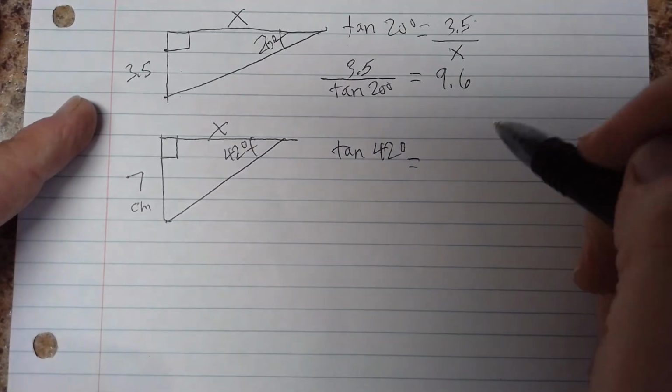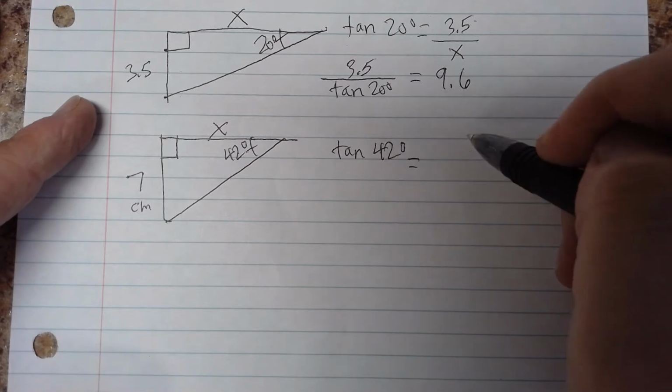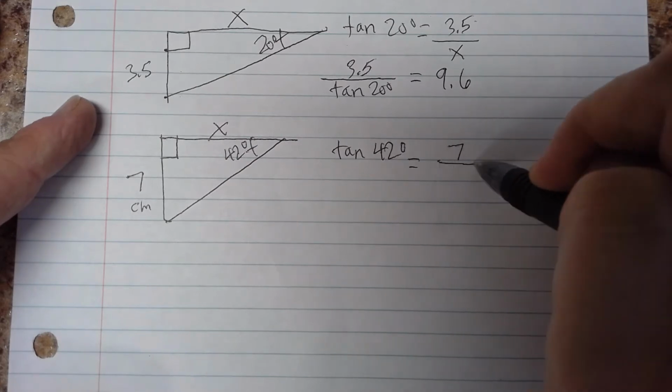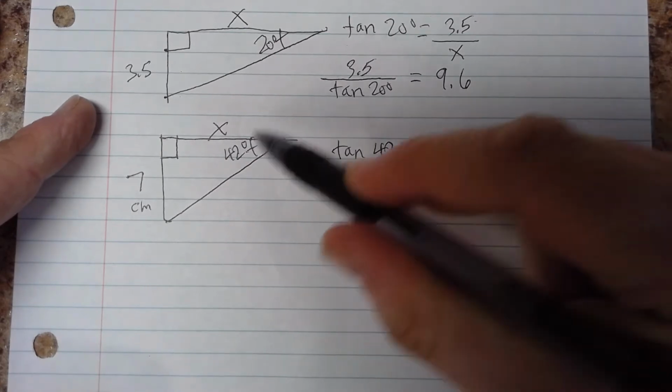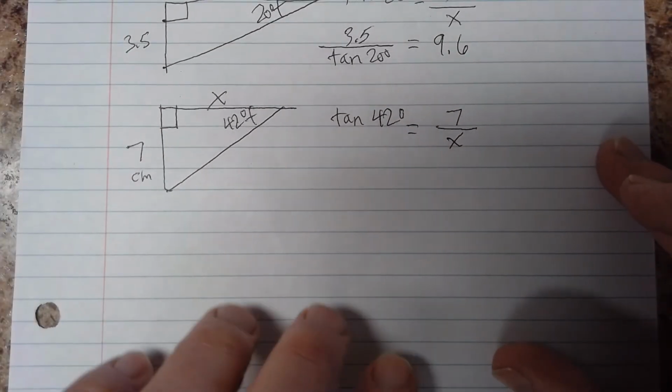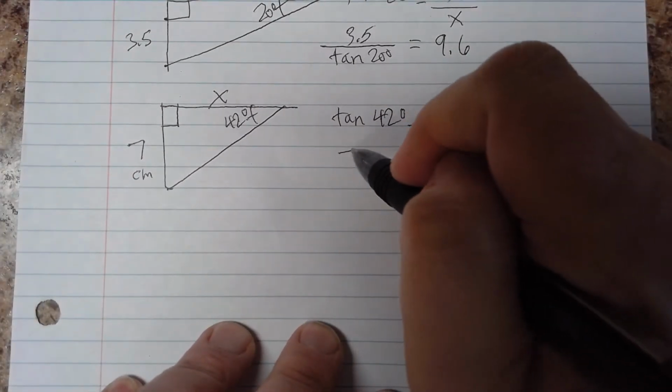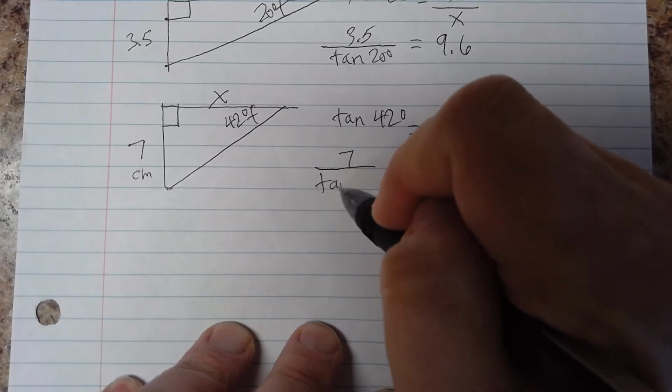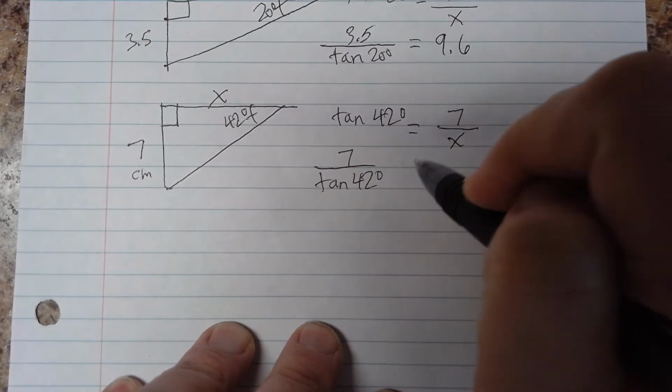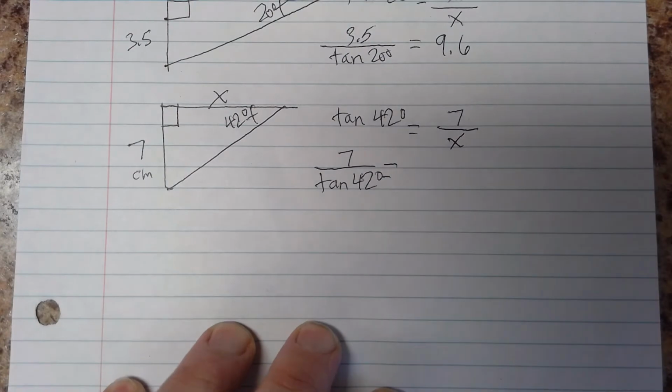So we set it up. Tangent of 42, 7 is opposite, over x is adjacent, right beside. 7 divide by tangent of 42.